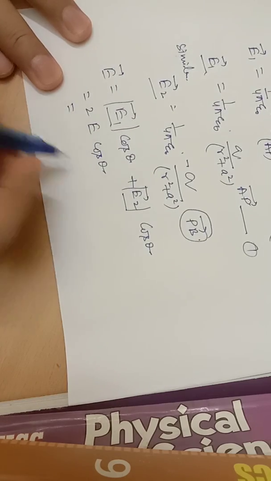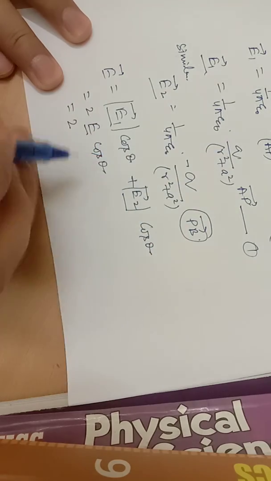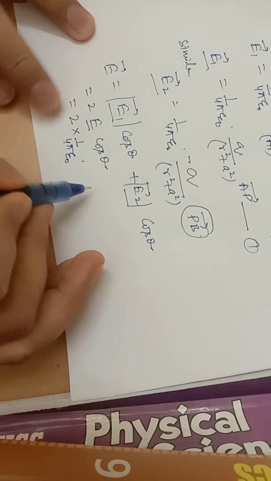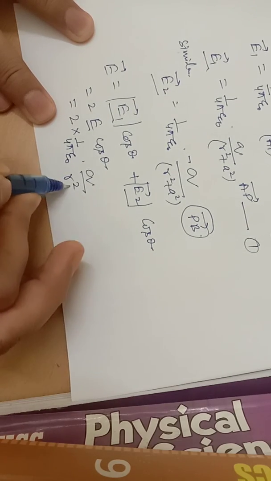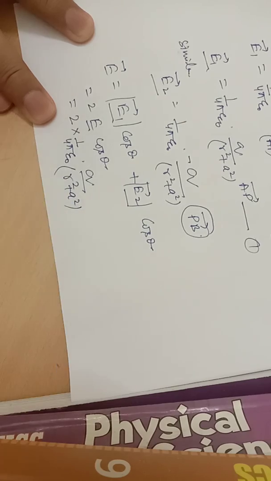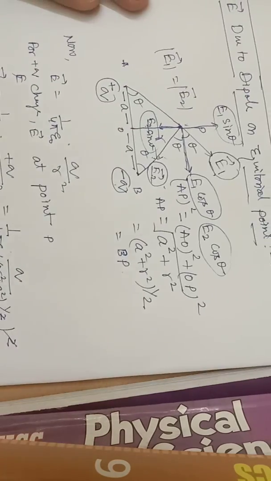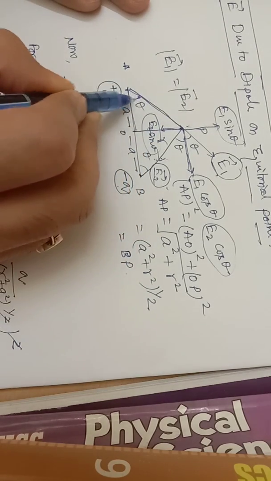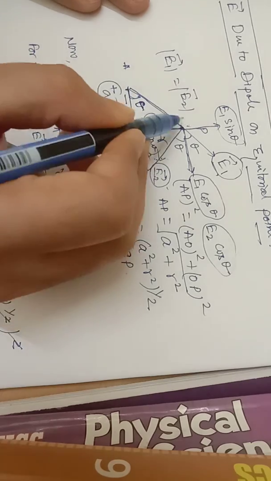That can also be written as 2E, where E is 1 upon 4 pi epsilon naught times Q by r square plus a square. And now come to cos theta. What will be the value of cos theta? Cos theta can be found from here. This is theta, this is the base, and this is the hypotenuse.